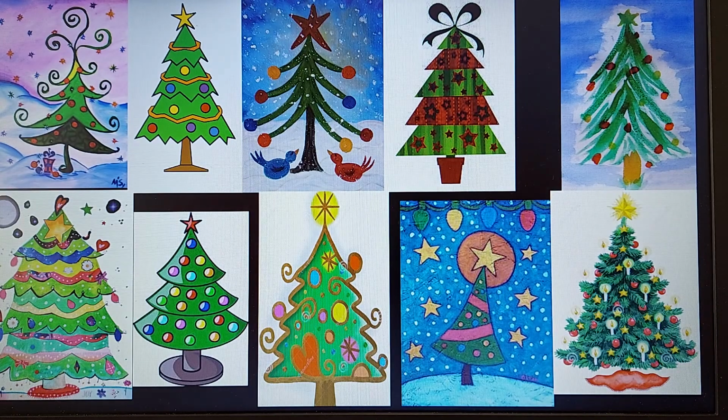Here are some trees for you to look at to get some ideas of what you might like to draw for yourself. They're just some that I found of drawings by other people, other children. I tried to include all kinds of shapes and all kinds of different ways of forming a tree.